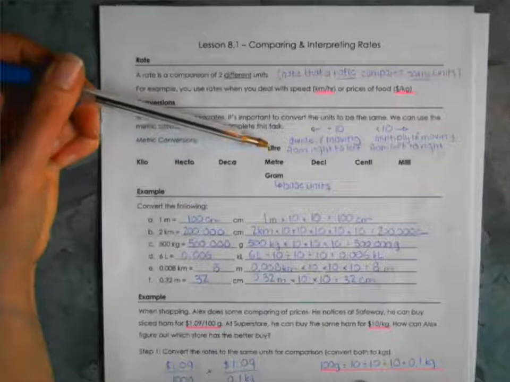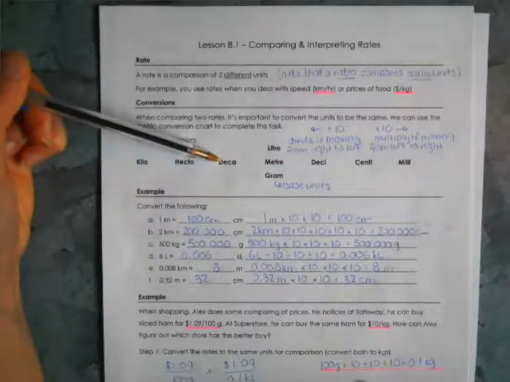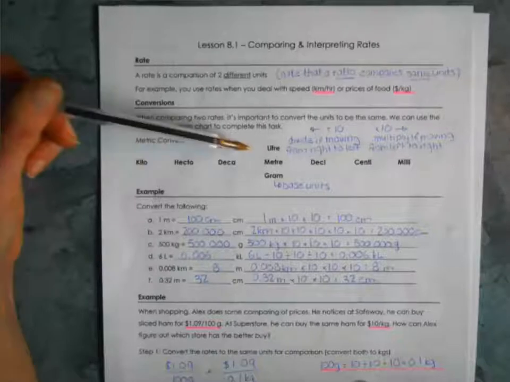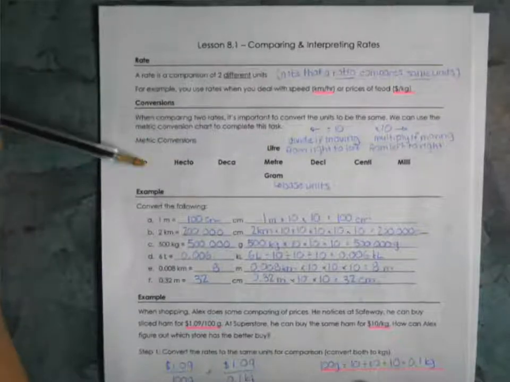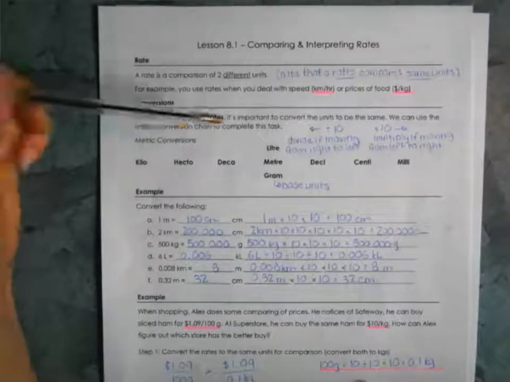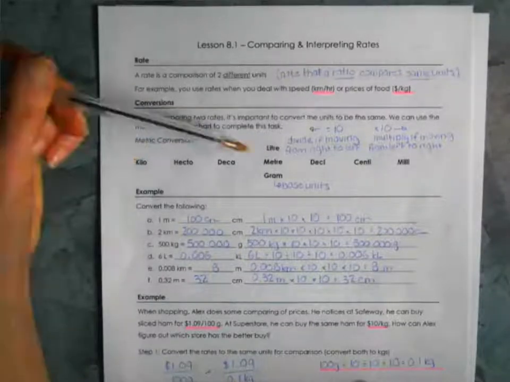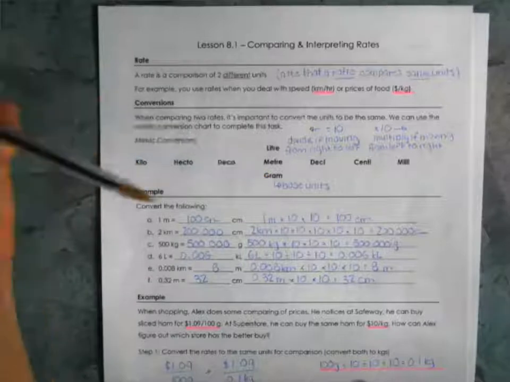If we have larger versions of these units, then we put in one of these prefixes. There are more prefixes that you could use, but these are the main ones. Actually, kilo is really the main one that you need to know. You probably recognize the terms kilometer or kilogram, right?